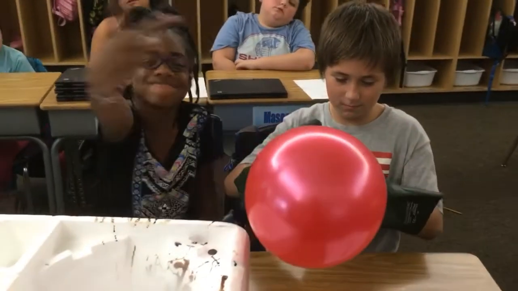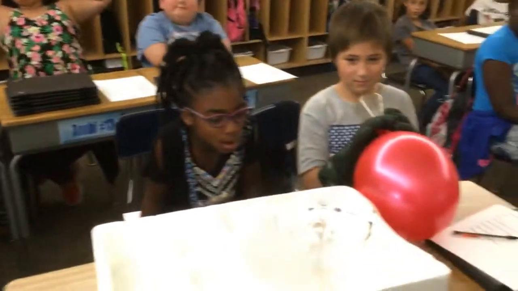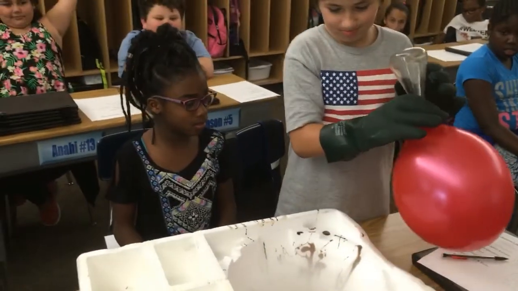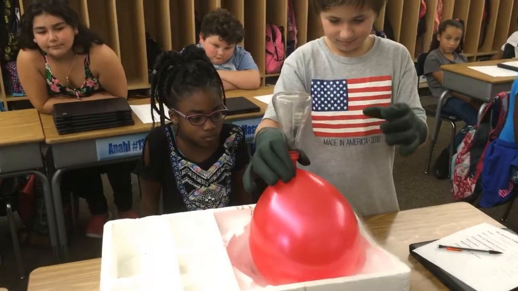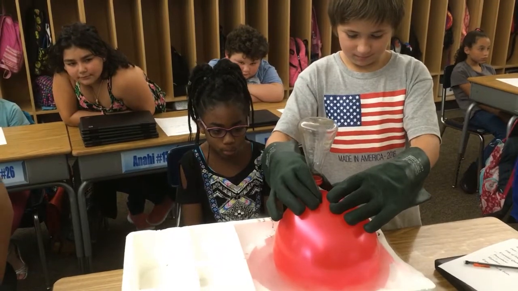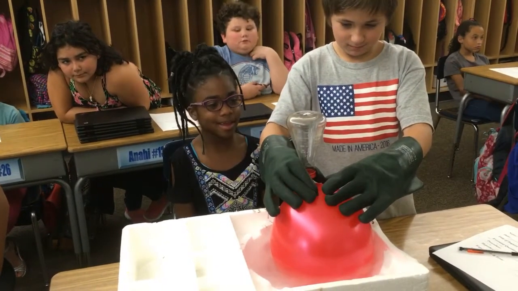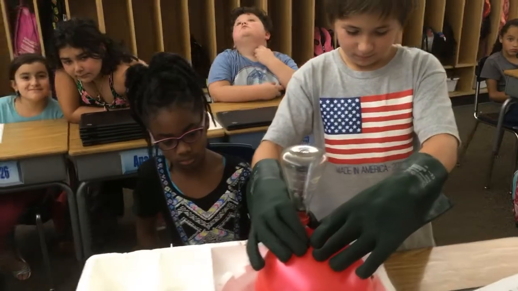And here we are with table 5. This is Chase. And over here I have Jada and Ovando and Cameron. And we're ready for your phase change experiment with liquid nitrogen. Go ahead, Chase. Lower that balloon into the LN2 and see what happens. Good job.